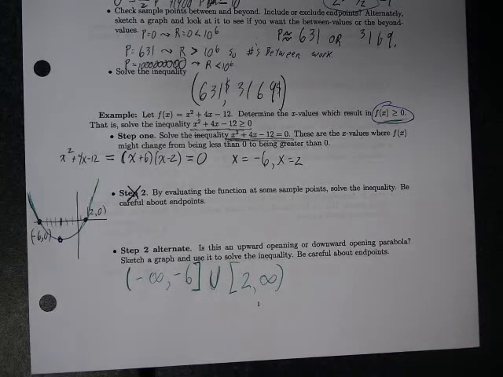Nice. How do people feel about that? So since we know what the graph of a parabola should look like, we don't need to explicitly plug in sample points. We can look at the graph and just visually see what the solution to the inequality will be.